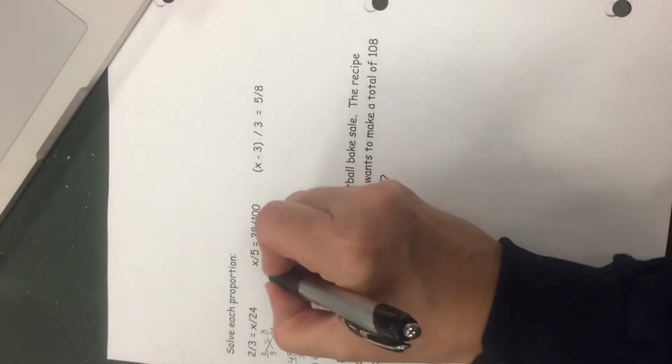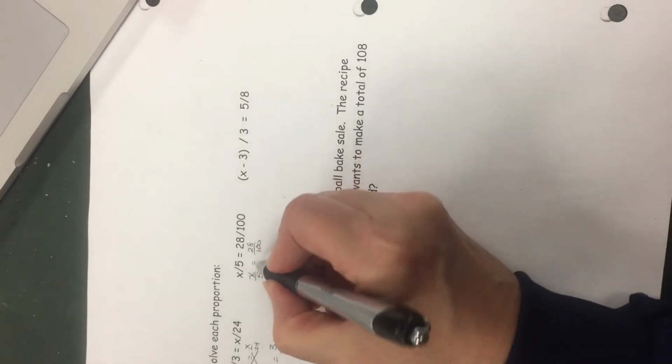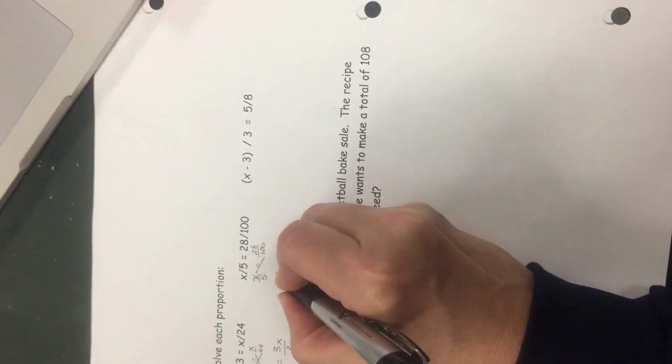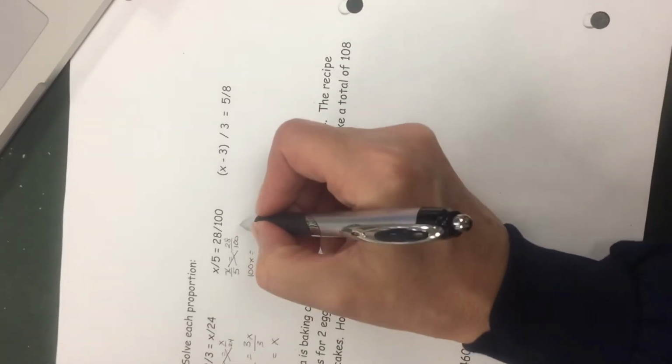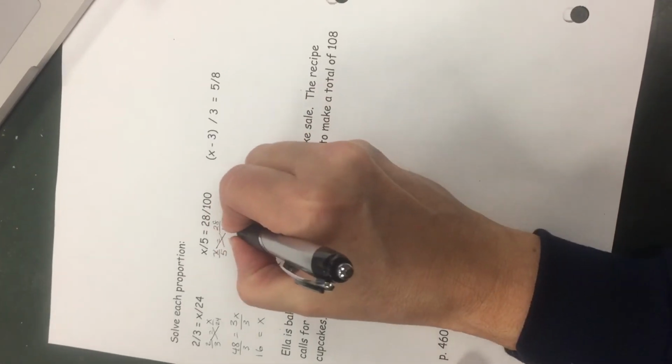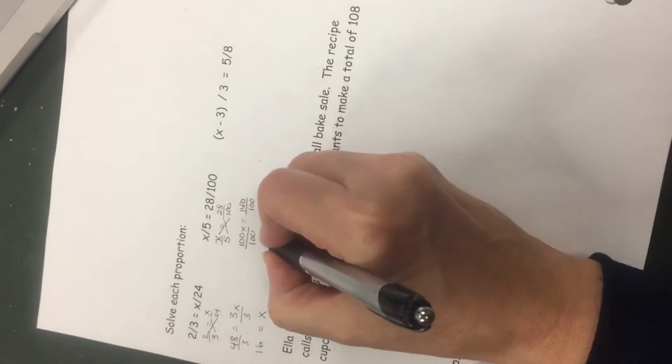Let's look at the next problem. We have x divided by 5 is equal to 28 divided by 100. Okay, again, we're going to go ahead and multiply. So we're going to cross: x times 100 is 100x. And that will equal 5 times 28, and that'll be 140. Then we're going to divide by 100. And so we'll get x to equal 140 divided by 100, which is 1.4.